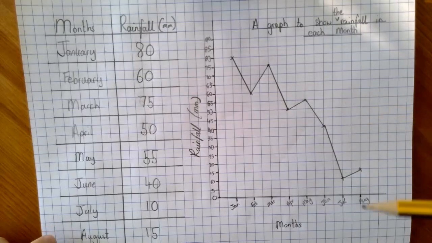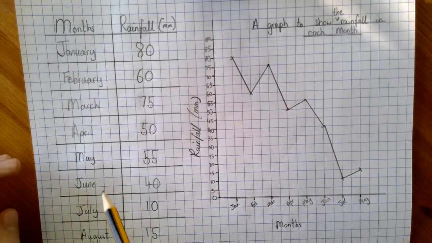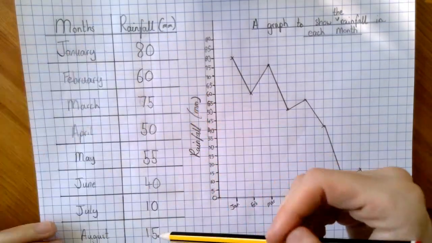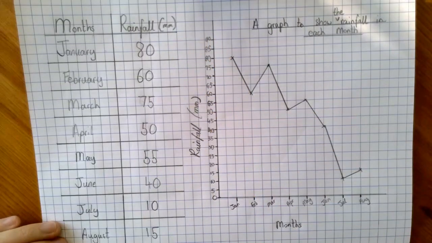So you've seen me do 2 now. Hopefully yours was not too dissimilar to mine. Hopefully it was nice and neat. Perhaps have a go at, you could just take this table again and just change the numbers by all means, or create a table of your own and have a go at plotting a line graph.